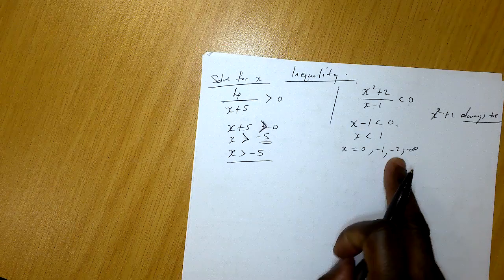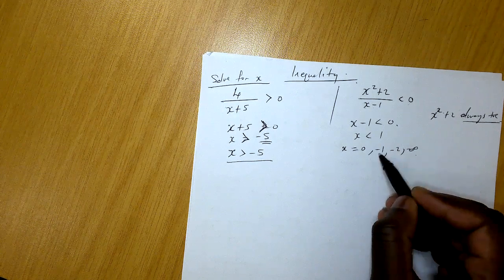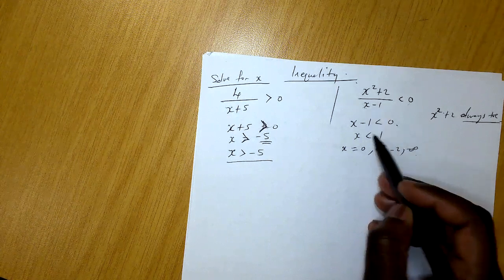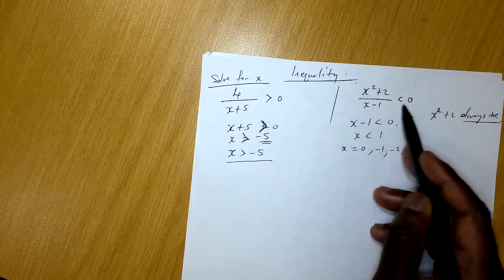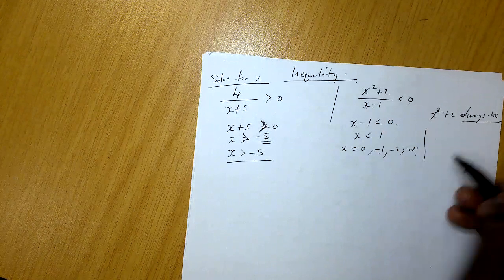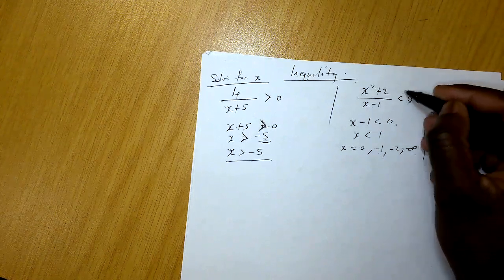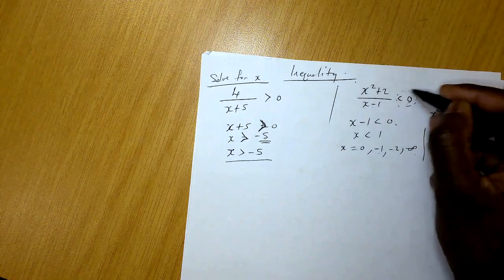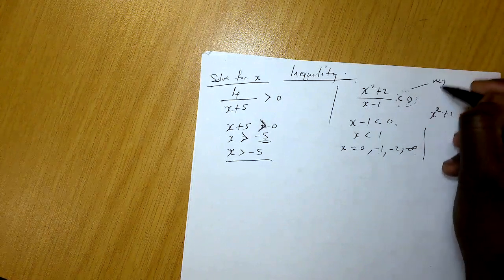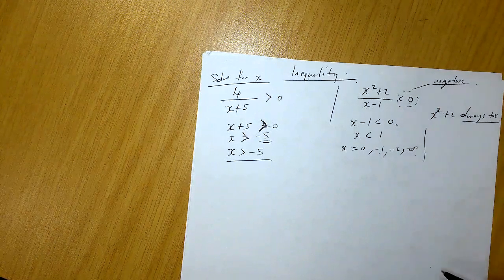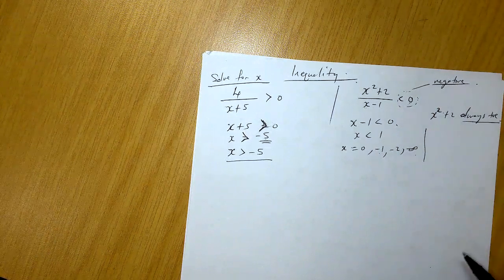So in this case, if we take -1 into that, negative times positive will give you negative. And we want it to be negative. When it's less than 0, it means that this whole thing must give us a negative. So anything less than 0 should be negative there.